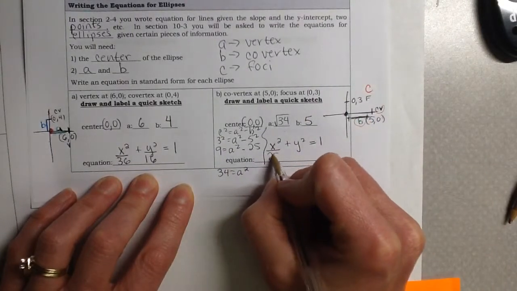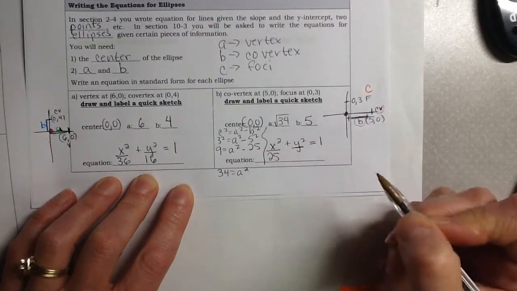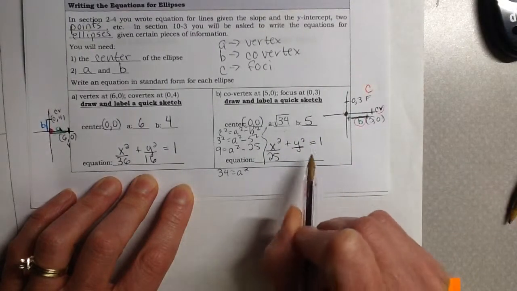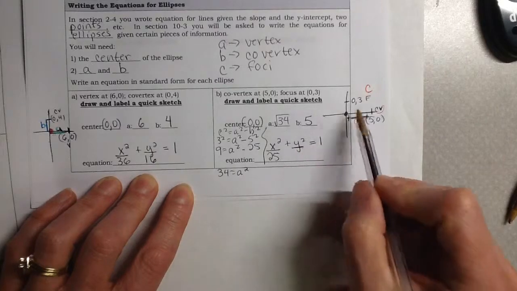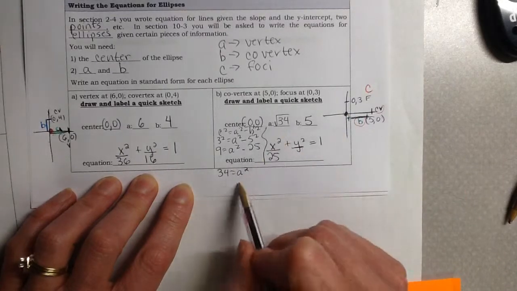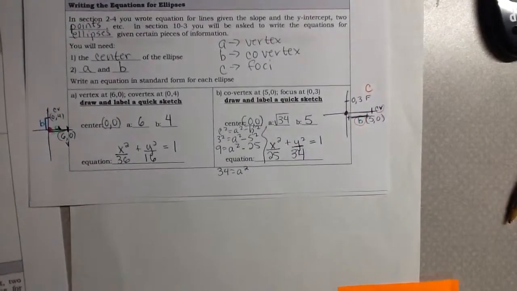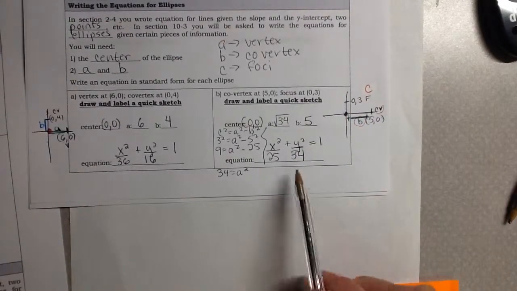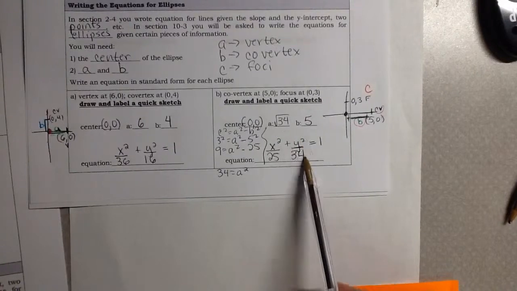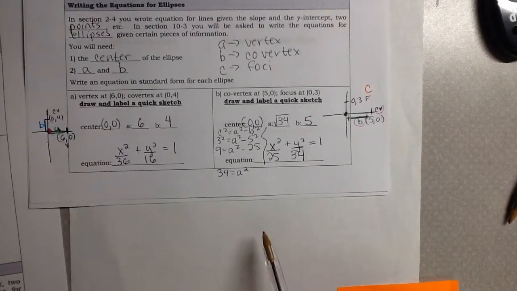So that's going to be 25, and then on the y-axis we're going to have A squared, which is 34. Okay, so x squared over 25 plus y squared over 34 equals 1.